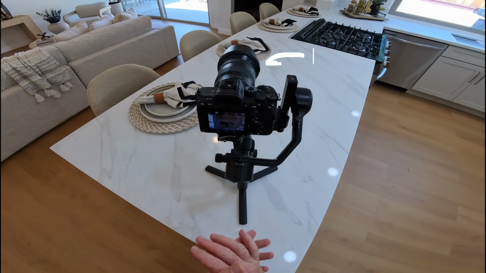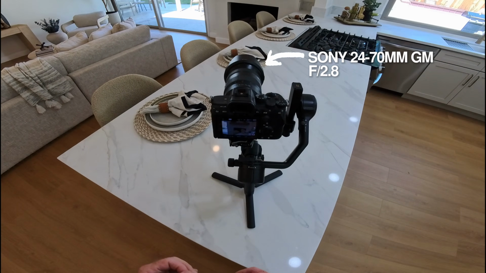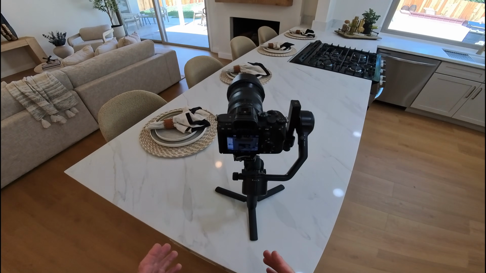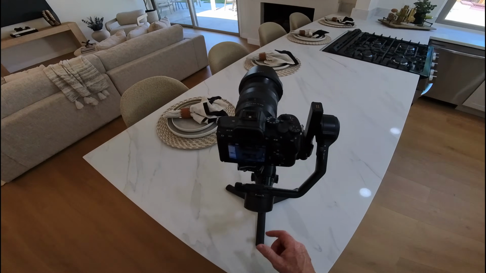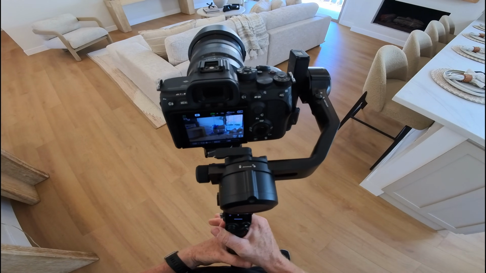So I've got my 24 to 70 millimeter on now, and I'm gonna be shooting at f2.8. For the most part, I'm taking my ISO out of auto. I'm gonna set it for each individual shot and find all the shots that might work to put a good sequence together. So first thing I'm gonna do is I'm gonna get a shot of that plant.